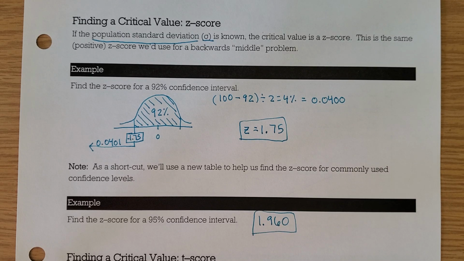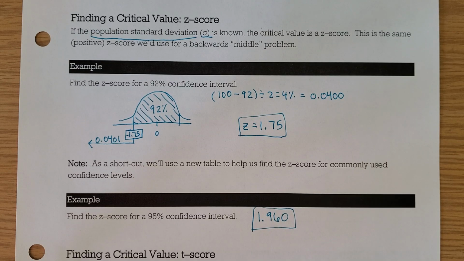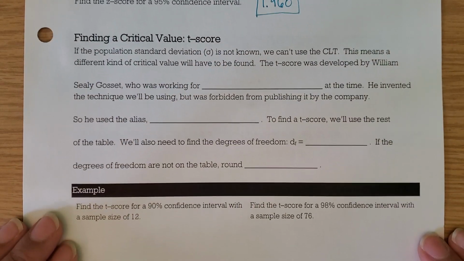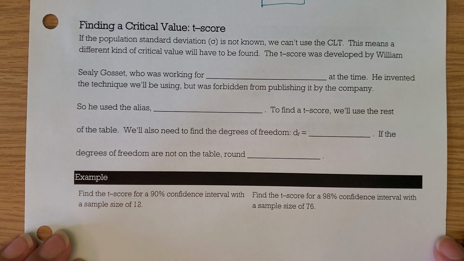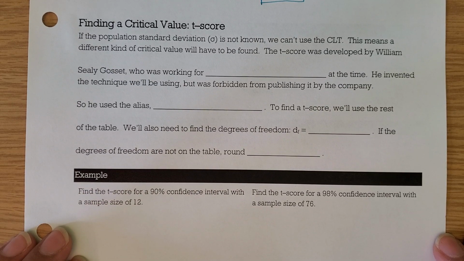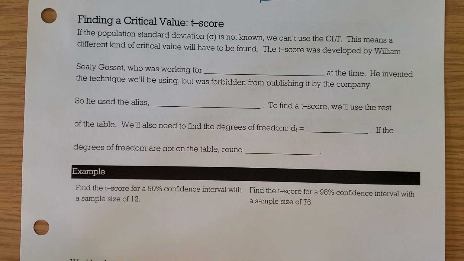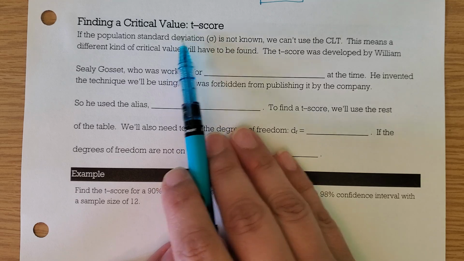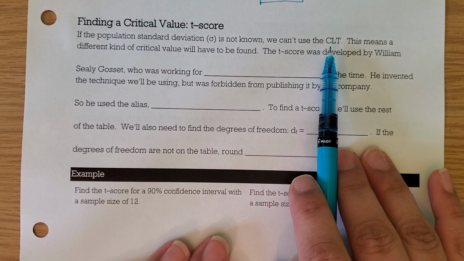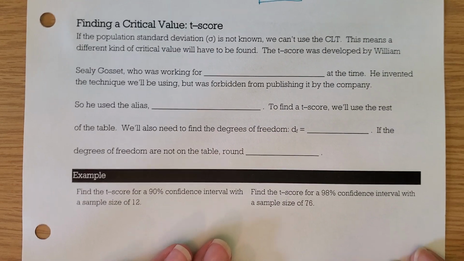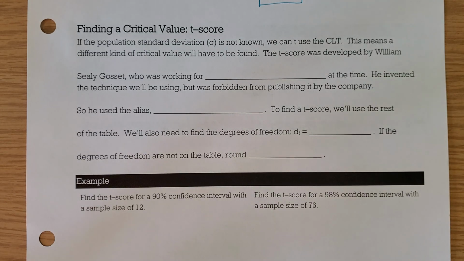But often we won't. So this presented a problem for statisticians. So there's a little bit of a story here. If you don't know sigma, then you cannot use the central limit theorem. If you don't know a population standard deviation, you can't use the central limit theorem. So that whole concept of the sample means being normally distributed is great, but it's not applicable if you don't have that population standard deviation.